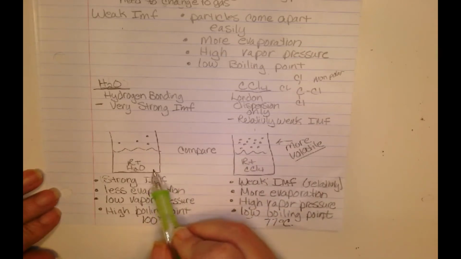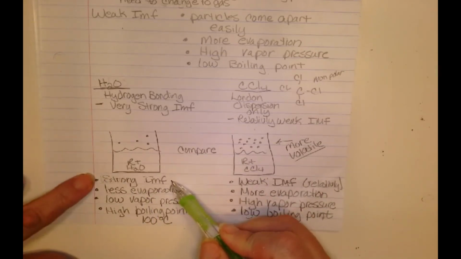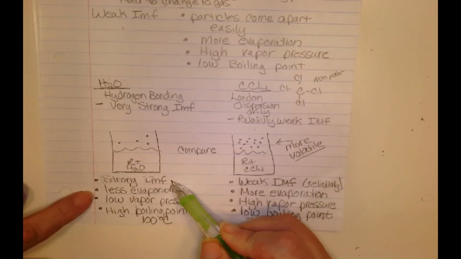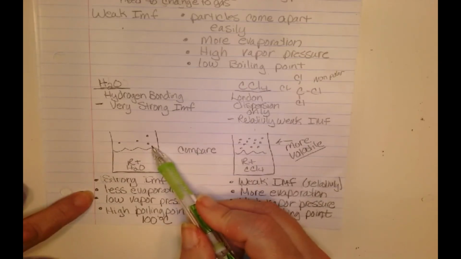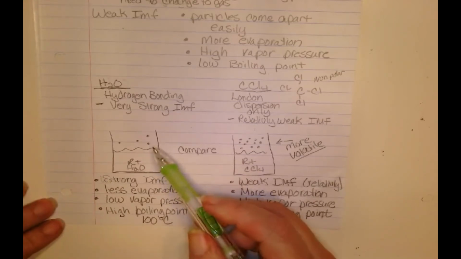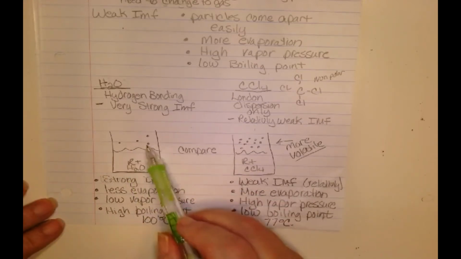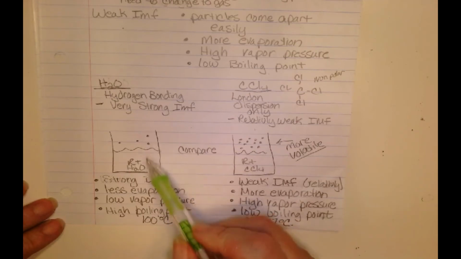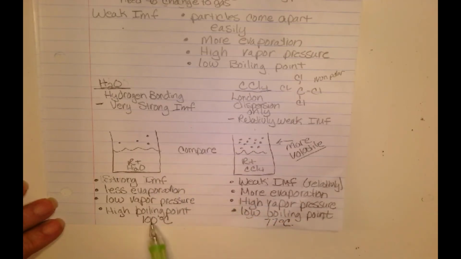At room temperature, my water has very strong intermolecular forces, which means I don't have very much evaporation, okay? Mostly they're staying together. I have a few with enough kinetic energy to escape. So I have a low vapor pressure going on here, and water has a very high boiling point. It boils at 100 degrees C. I need a lot of energy to rip apart these molecules.